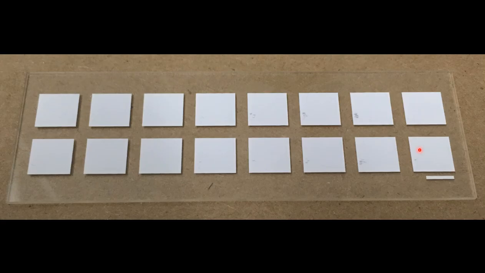Here you see the protein array, and in each square there are 225 protein spots. So in total, these are here 3,600 protein spots on this protein microarray.